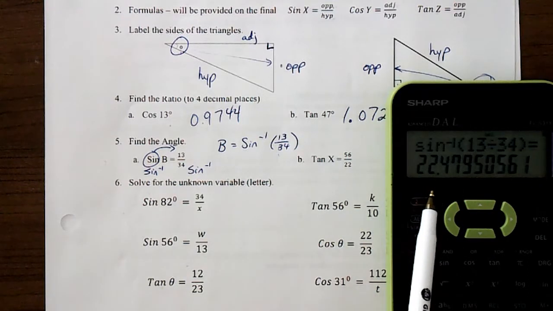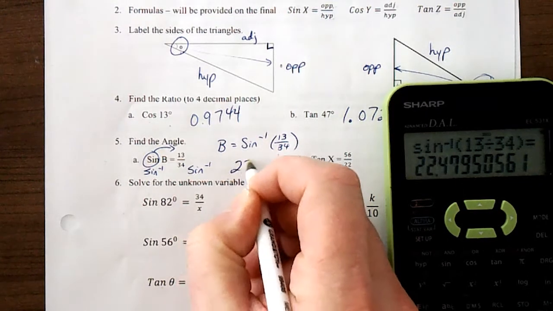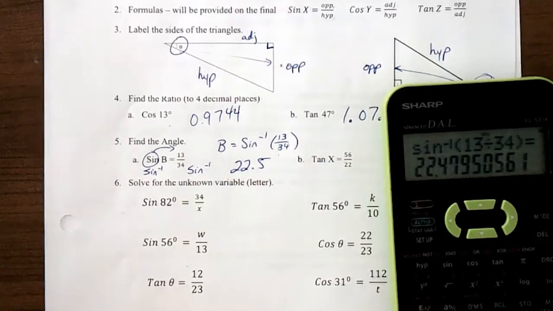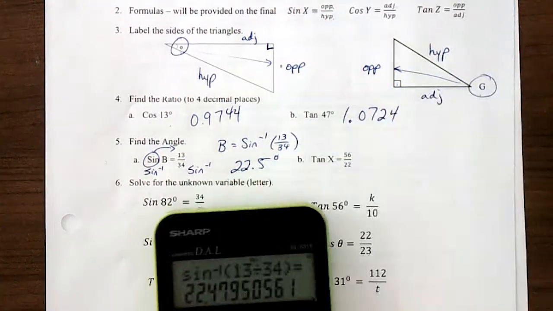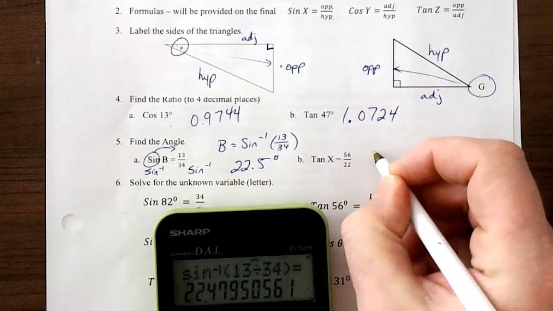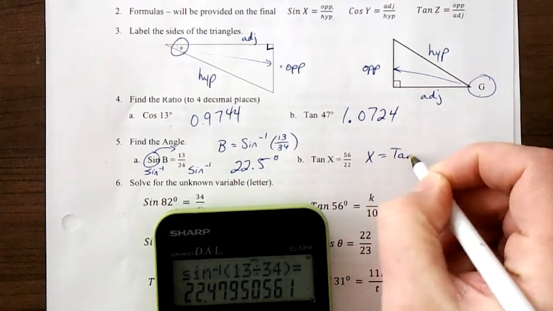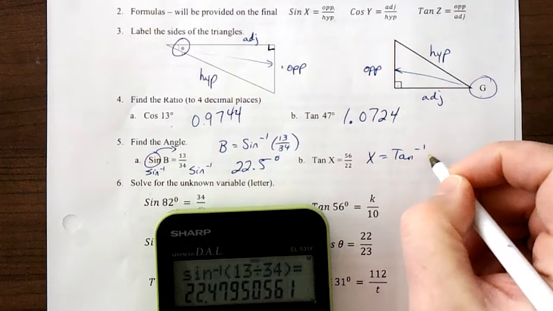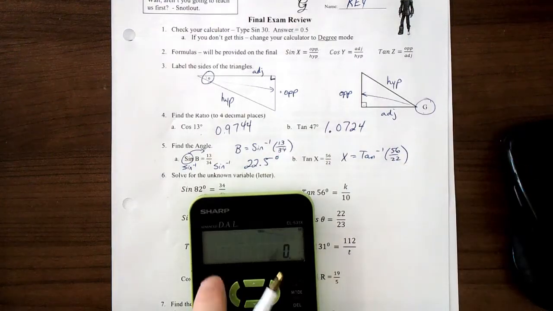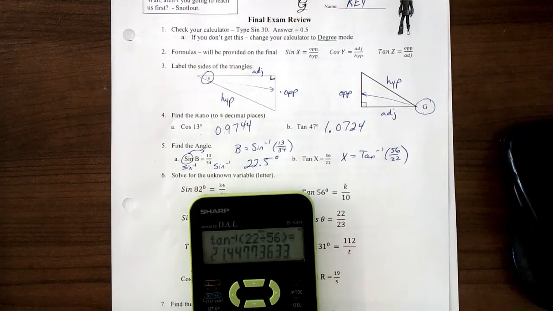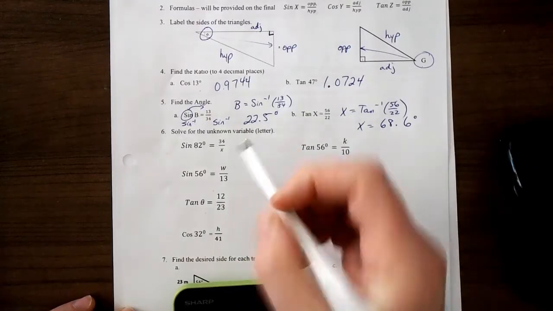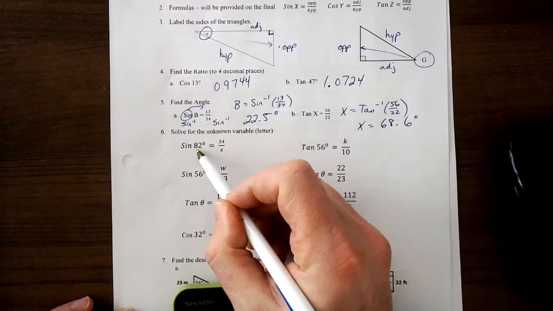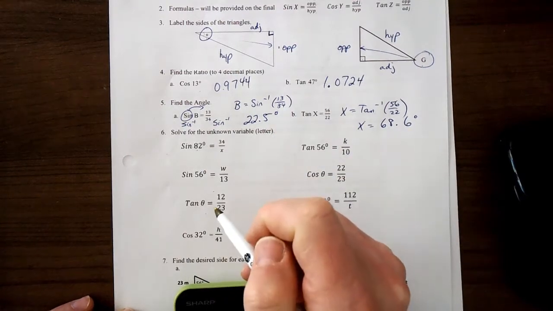So all answers to 1 decimal place, round up to 22.5. All angles have degrees. So this one here, I'm going to do tan inverse on both sides. Ones here, we have to solve. We know the angle, so it's different from these ones. We're going to use algebra.